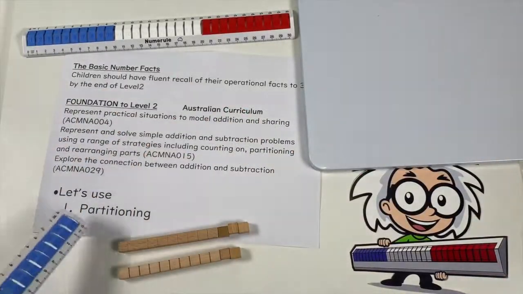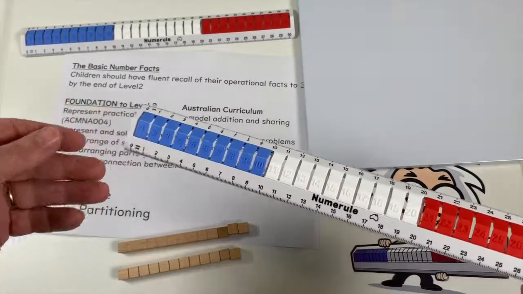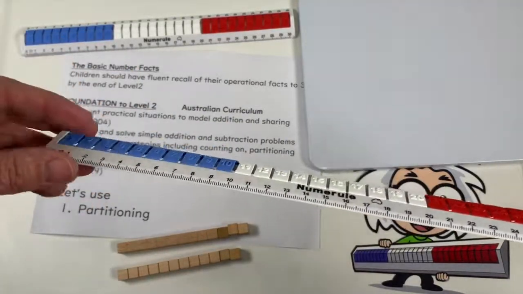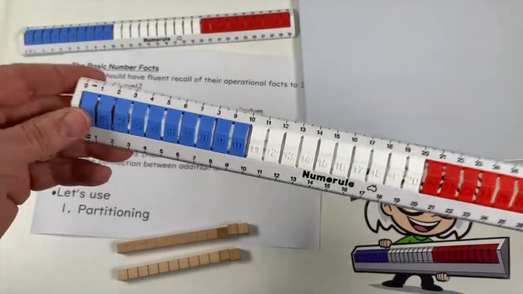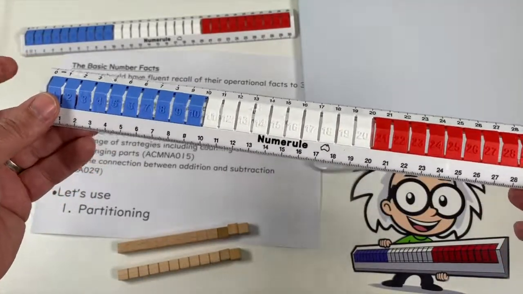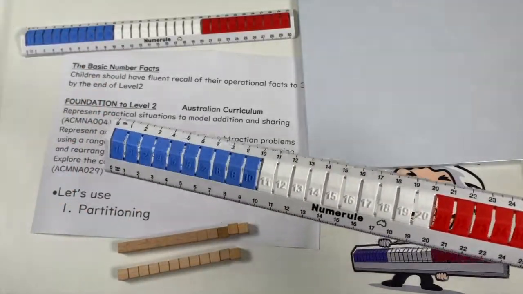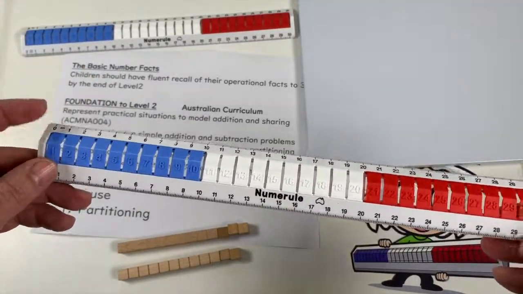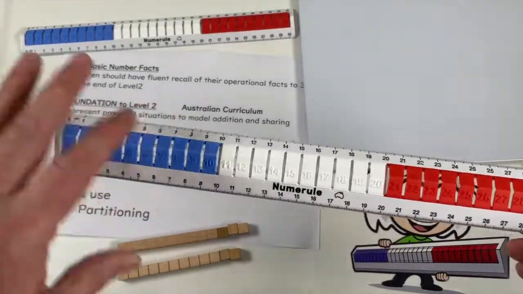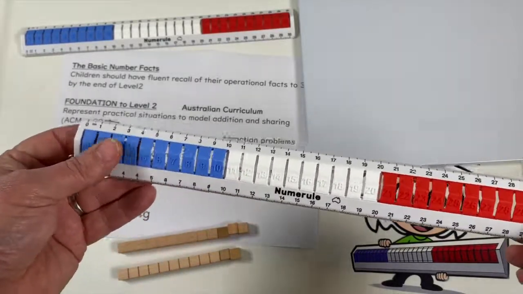So today we're going to be looking at partitioning. Now we're going to keep it really simple, because you can talk complicated concepts with children by keeping it on a simple level, particularly with numbers between say 1 and 30. Then you can even take grade 3s and grade 4s into much more difficult concepts as far as partitioning is concerned, particularly if they understand it from a simpler perspective.